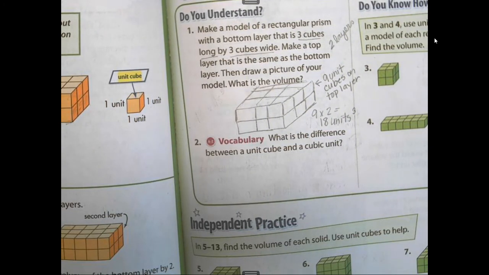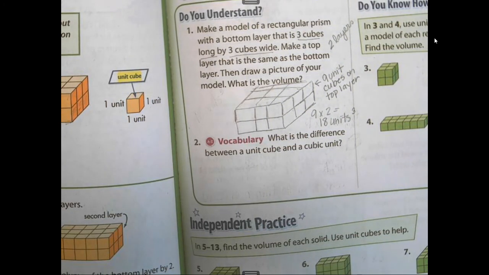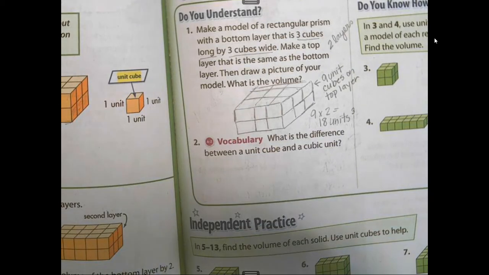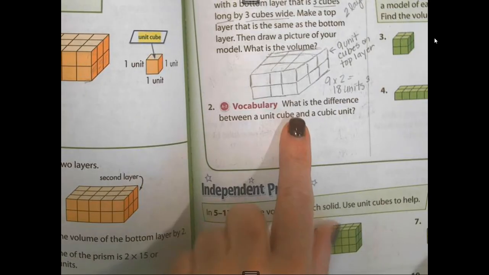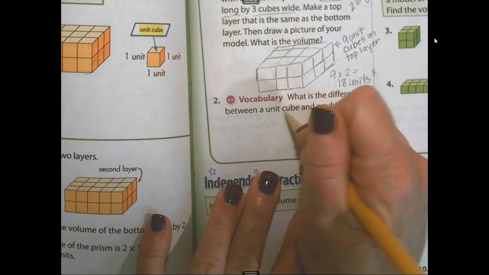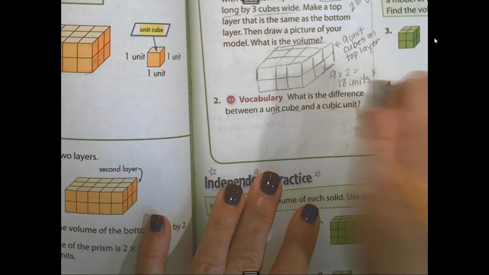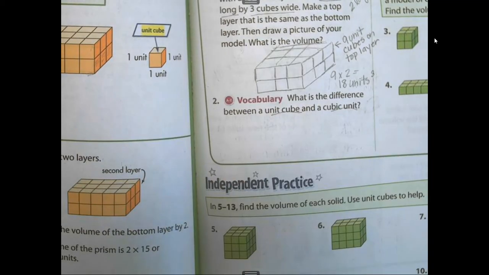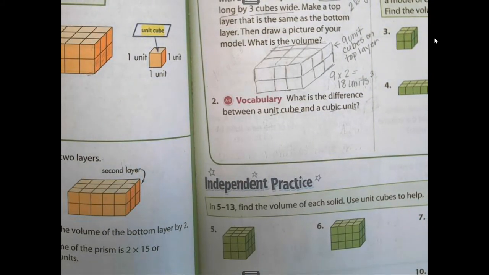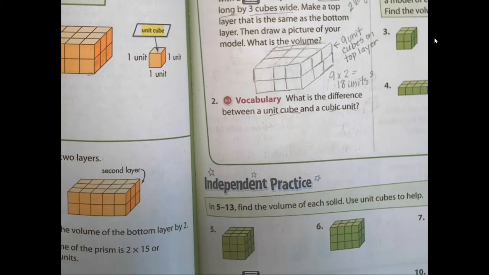It's made up of 18 unit cubes, but it's 18 cubic units, right? That would be the volume. All right, which takes us into our vocabulary. What is the difference between a unit cube and a cubic unit? So simply, a unit cube is a cube that measures 1 unit by 1 unit by 1 unit on each edge. All right, and a cubic unit is just a unit of measure.